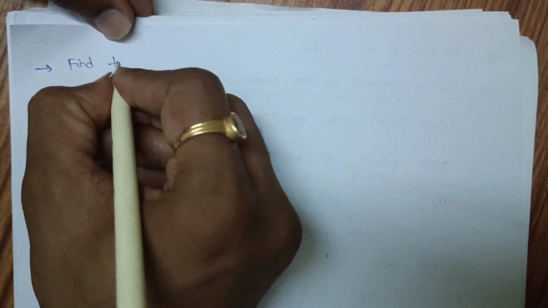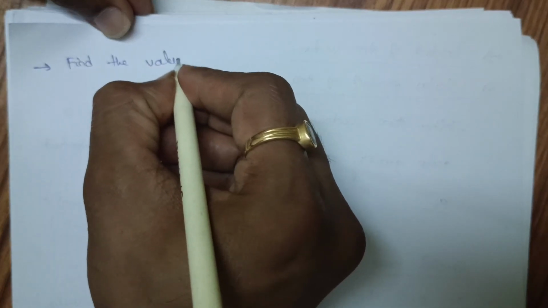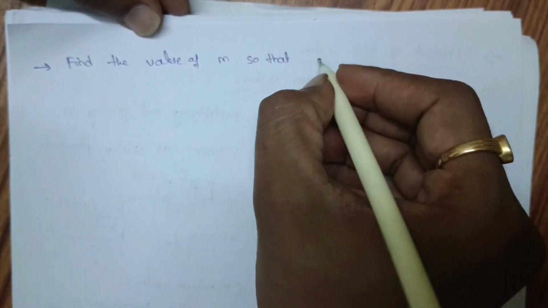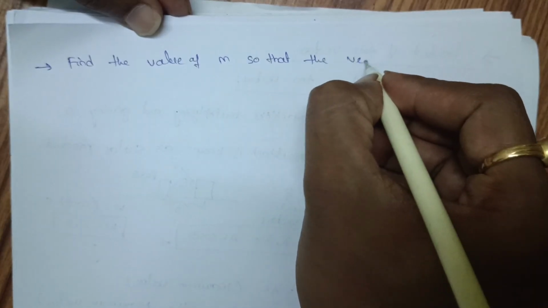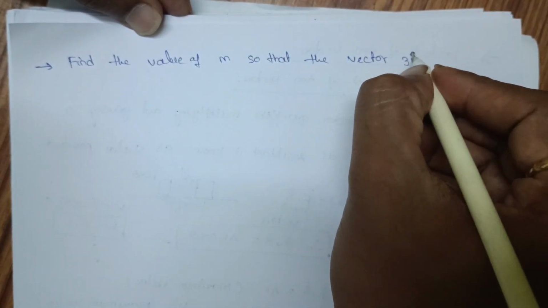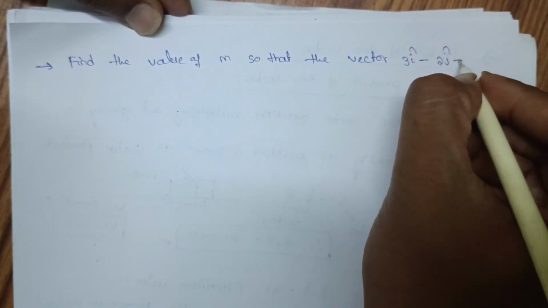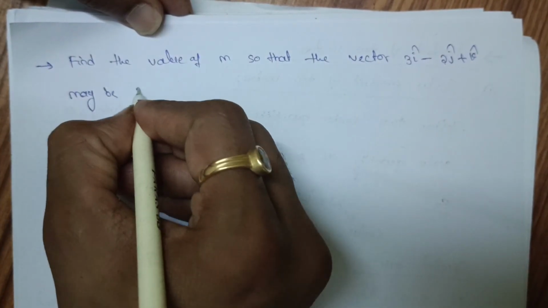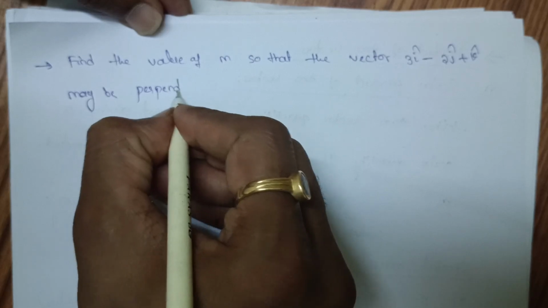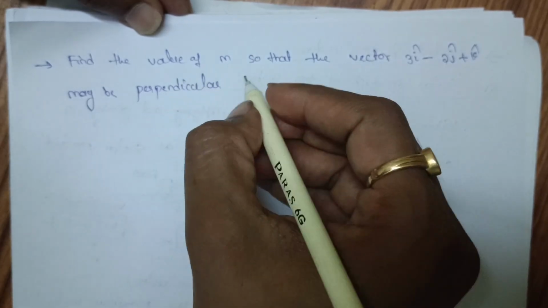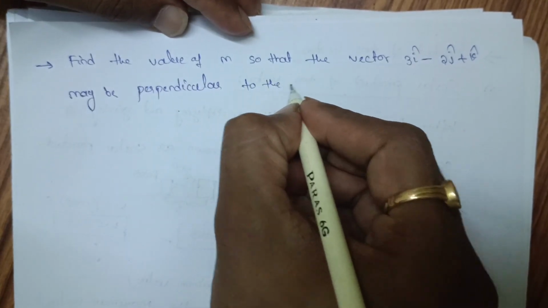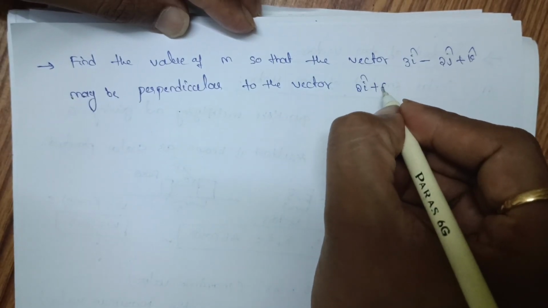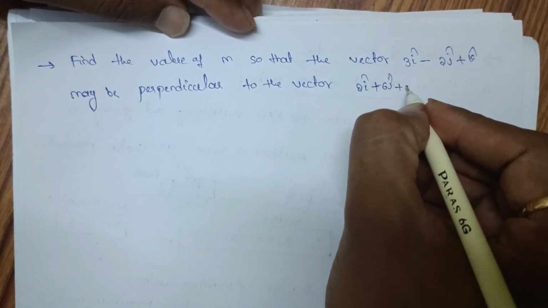Find the value of m so that the vector 3i minus 2j plus k may be perpendicular to the vector 2i plus 6j plus mk.